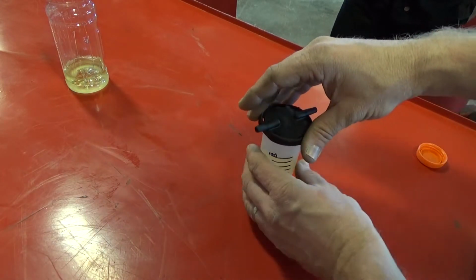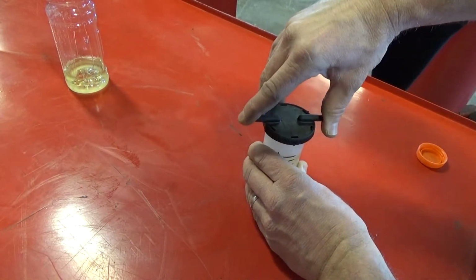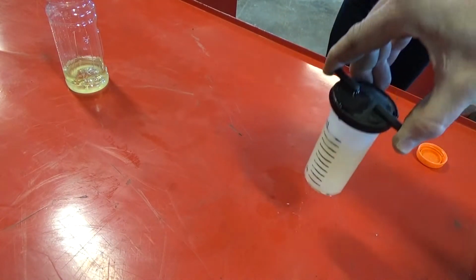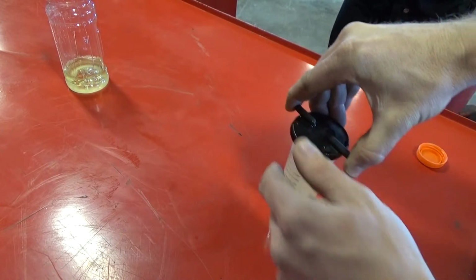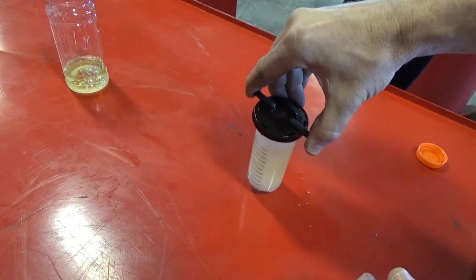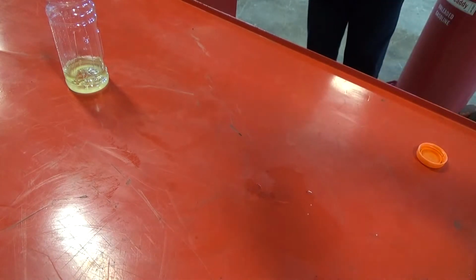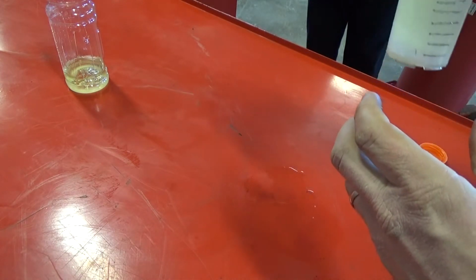So what we're going to do is put this cap on and see if I can sling this all over the place. Probably will. Normally I like to use a little glass beaker. And what you're going to do is spill this all over the place. So I might have to stir it more than shake it. I've just run my marker all off of there.